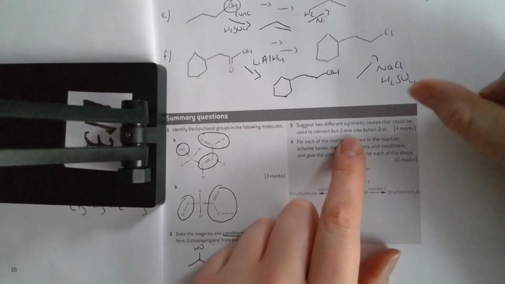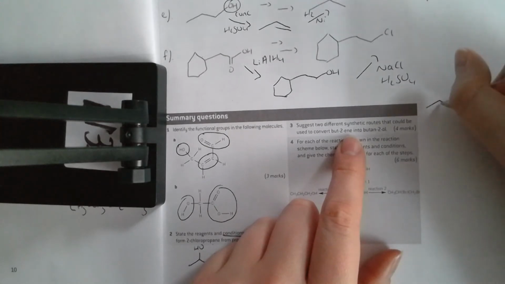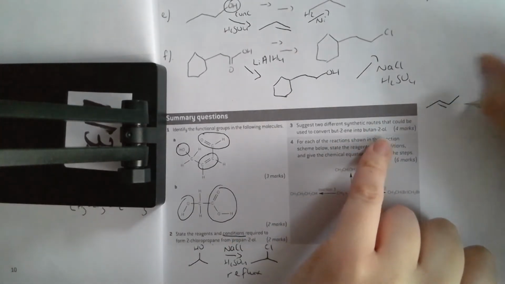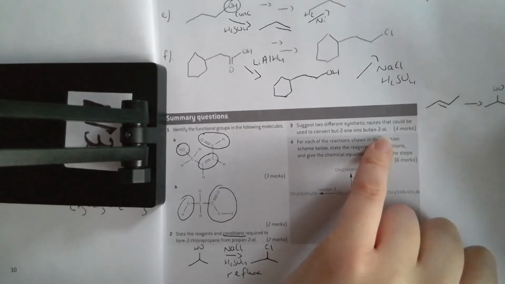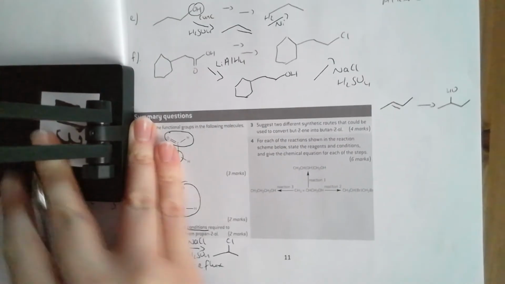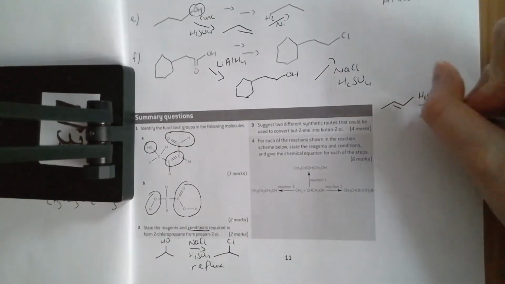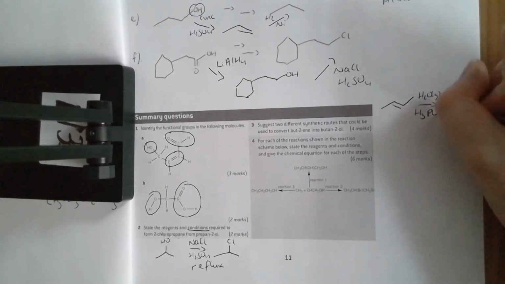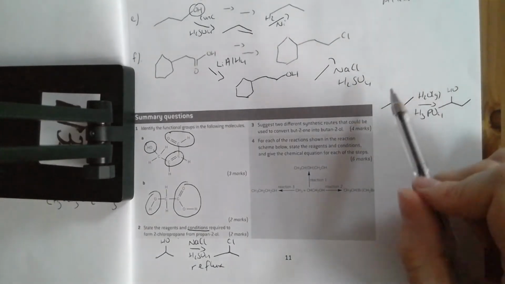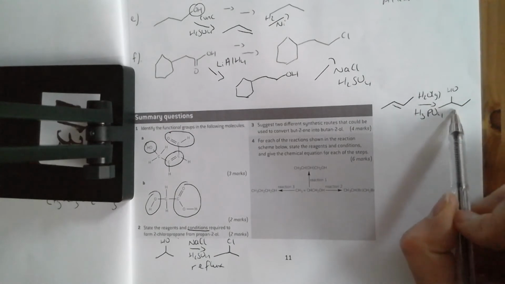If I'm starting with butene, so there's my butene. I want to go into butan-2-ol. I can just, sorry, you can't see that. I can just add H2O gas in the form of steam and phosphoric acid, and I'm going to go from my alkene to my alcohol.